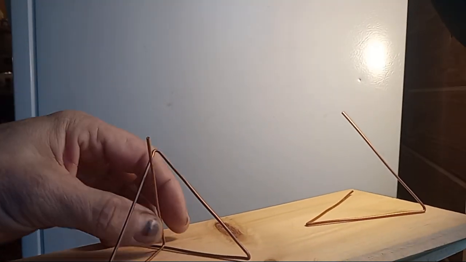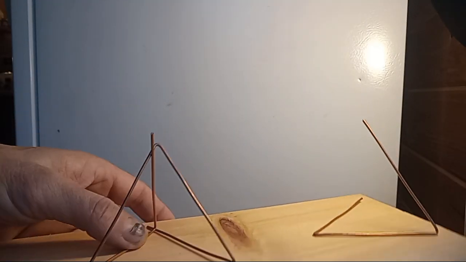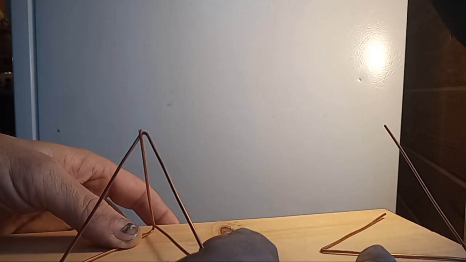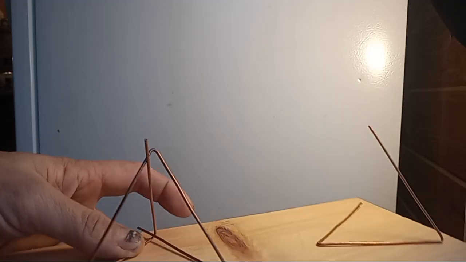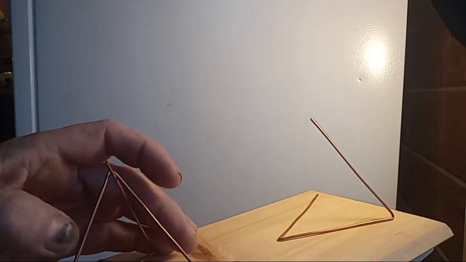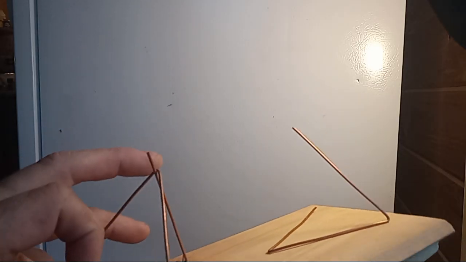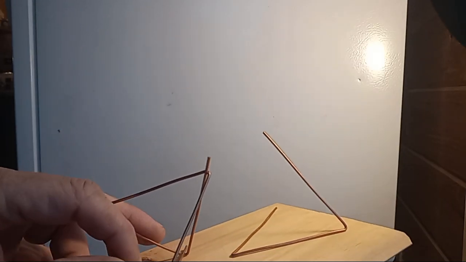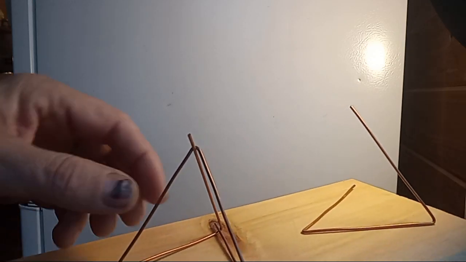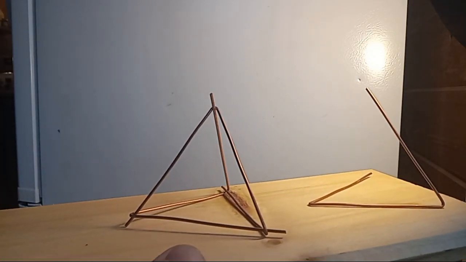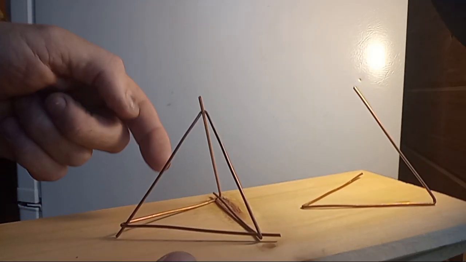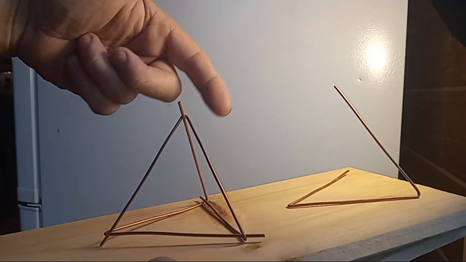Because they're using four vectors and a plane, they're using the minimum things that are needed. This is only going up and down. This is not going left and right. Does that make sense to you?